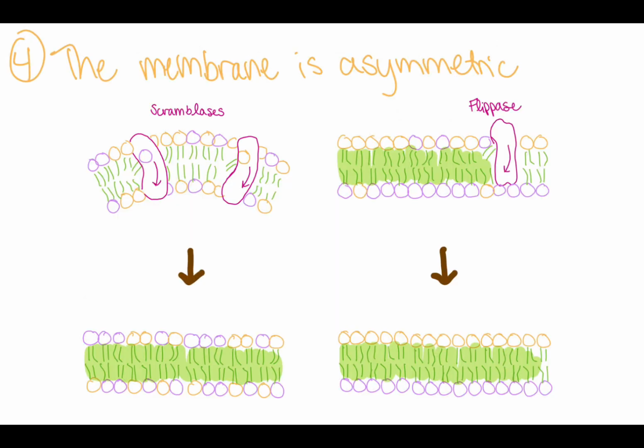Finally, let's talk about membrane asymmetry. The inside and outside of a membrane are not the same. Different lipids, proteins, and even carbohydrates are arranged on each side to help the cell communicate, transport molecules, and maintain its structure. Special enzymes called flippases and scramblases help arrange these molecules properly.